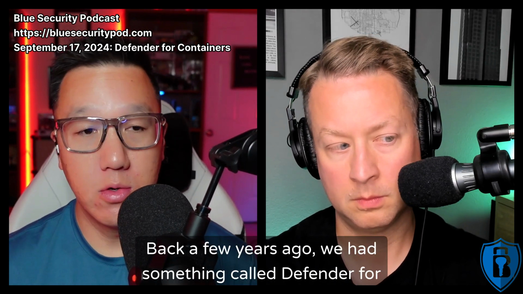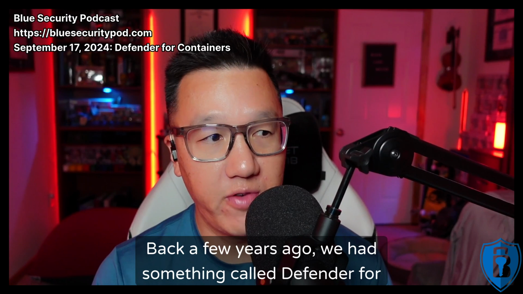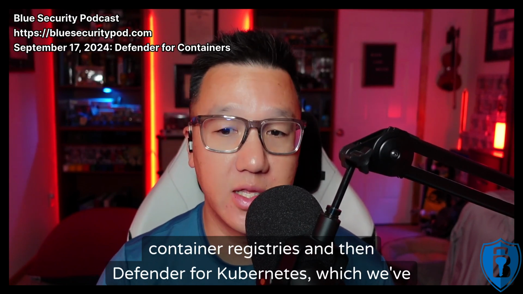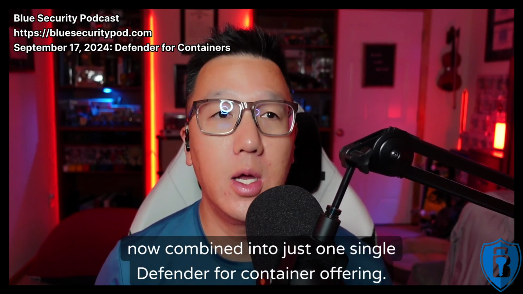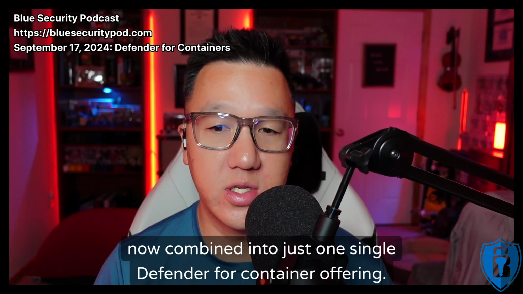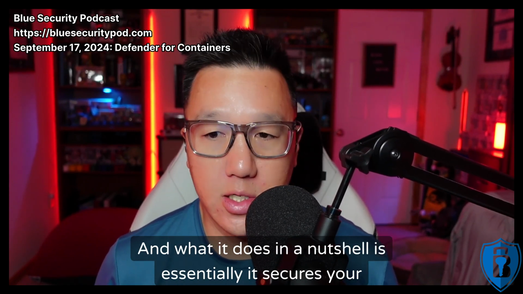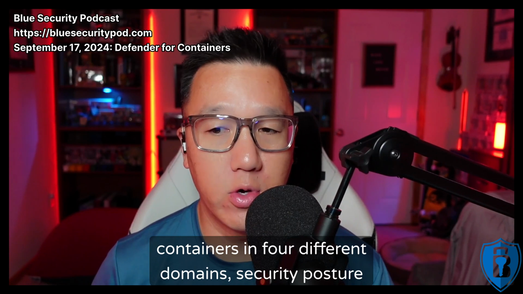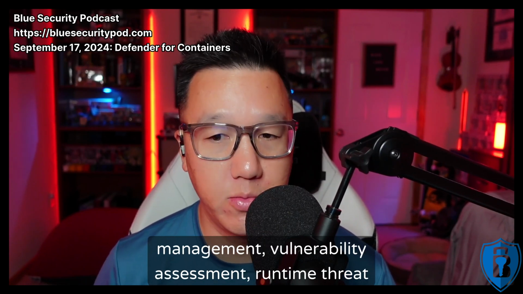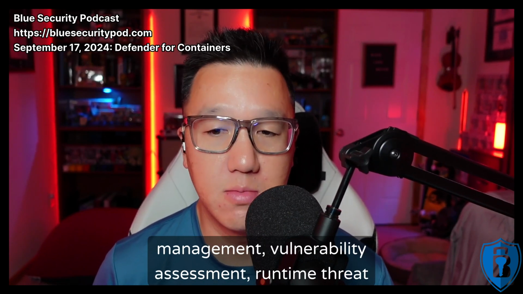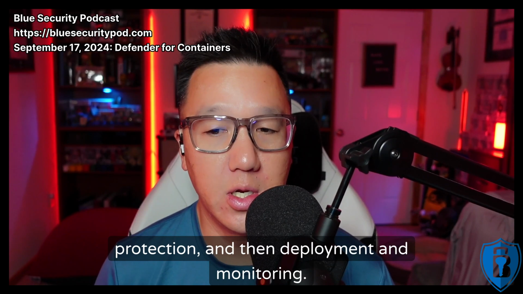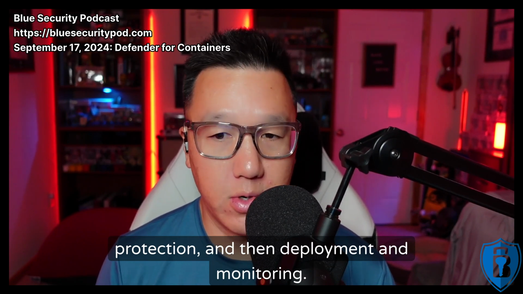A few years ago, we had something called Defender for Container Registries and then Defender for Kubernetes, which we've now combined into just one single Defender for Containers offering. And what it does in a nutshell is essentially secure your containers in 4 different domains: security posture management, vulnerability assessment, runtime threat protection, and then deployment and monitoring.